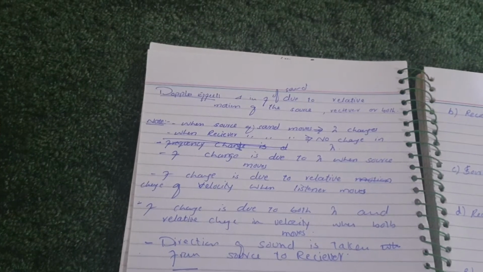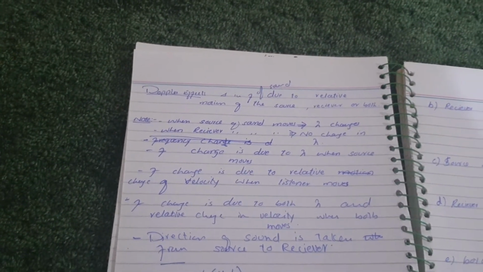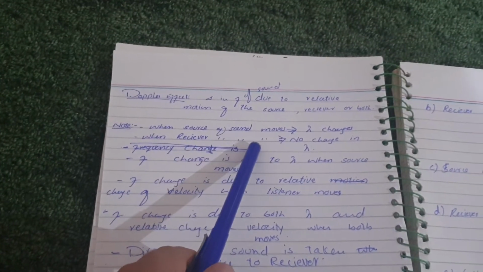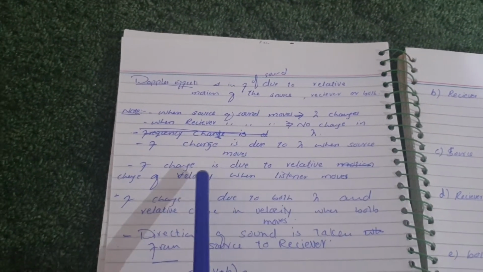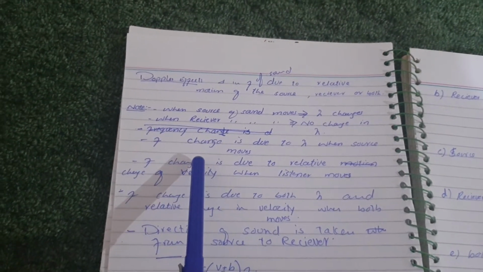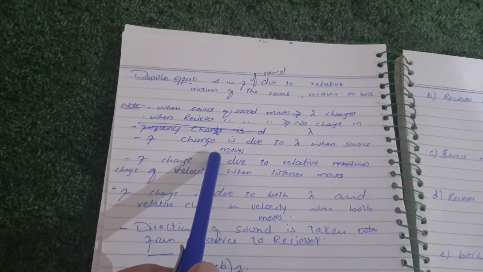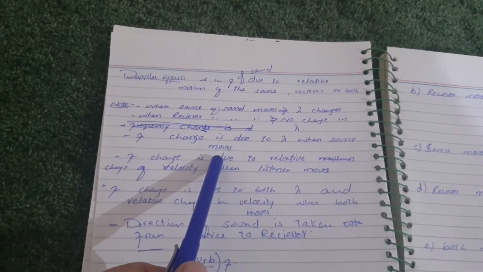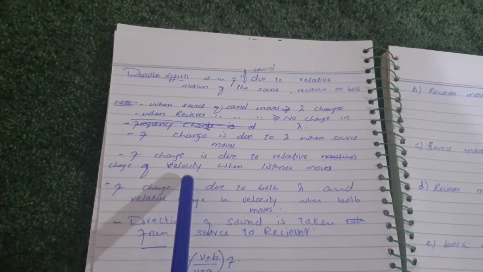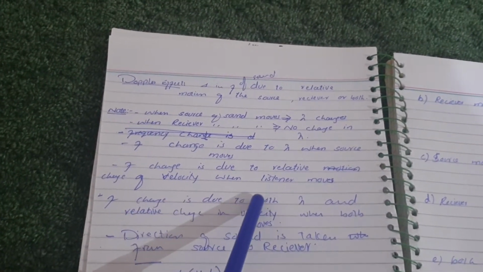The first point is that when the source of the sound wave moves, then the wavelength changes. And whenever the receiver moves, then no change in the wavelength occurs. The third point is that the frequency change, that is the apparent frequency, changes in the Doppler effect. So the frequency change is due to the wavelength when the source moves toward the receiver, and the frequency change is due to the relative change in the velocity when the listener moves.